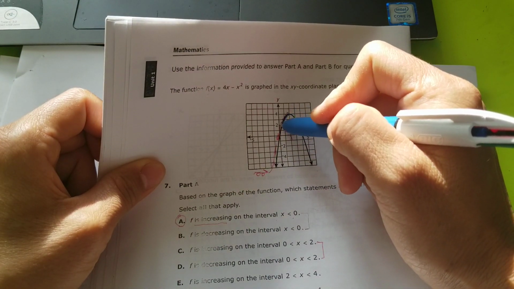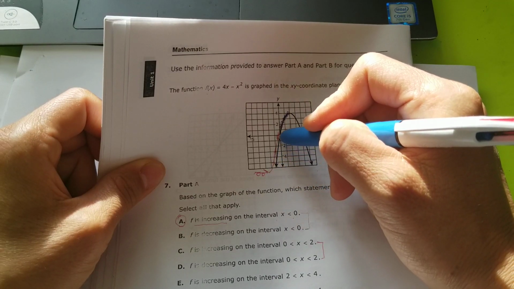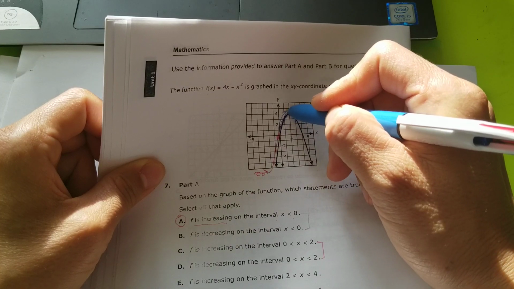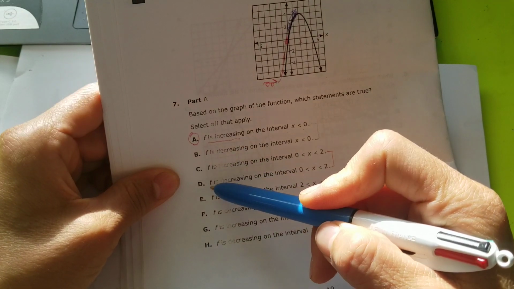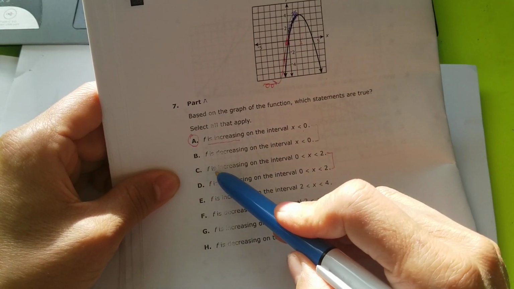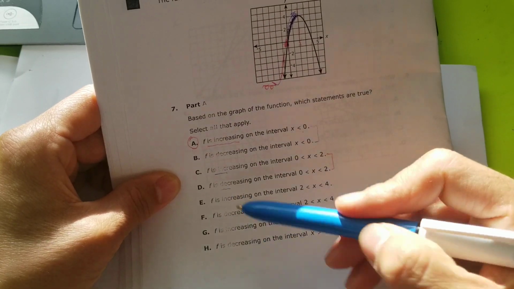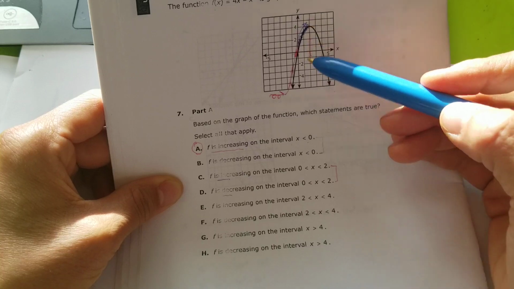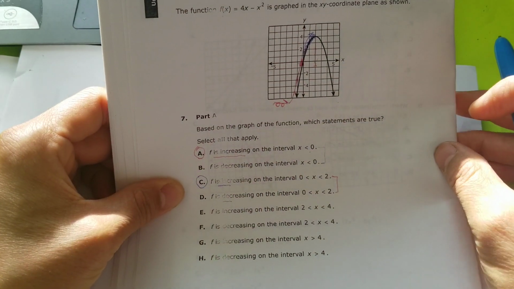Now, back to your car. Keep going. Is your car driving up or down? Of course, it's still driving up. Now, back to choice C and D. C is increasing, D is decreasing. So, since the car keeps going up, your function is increasing.